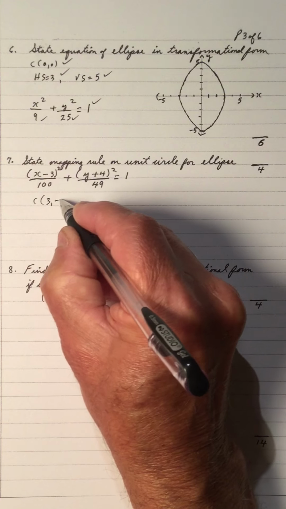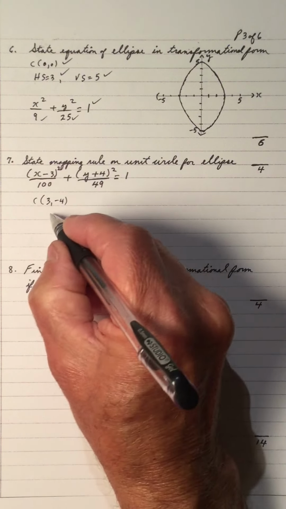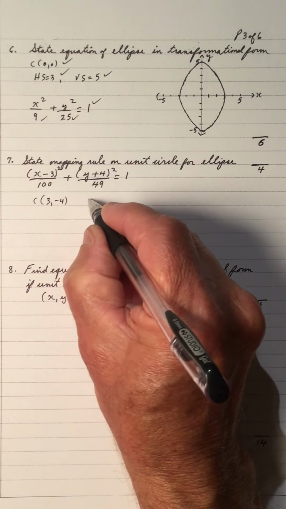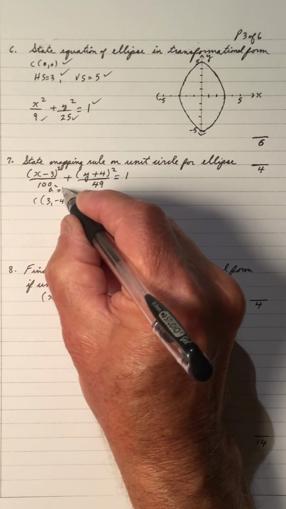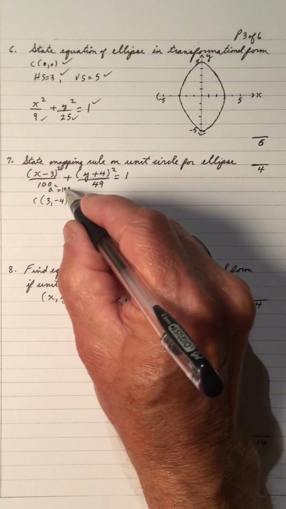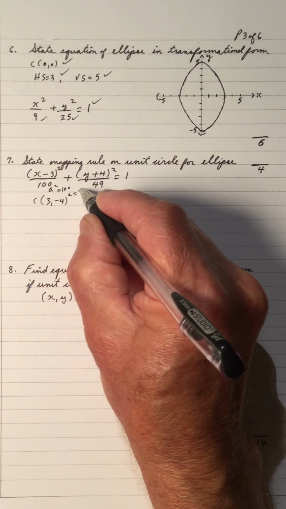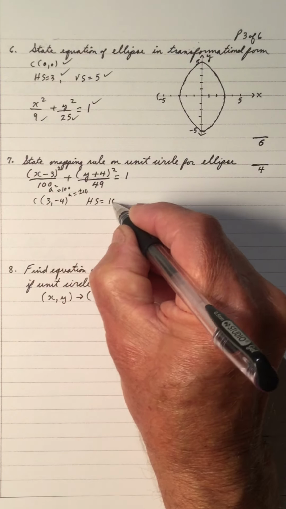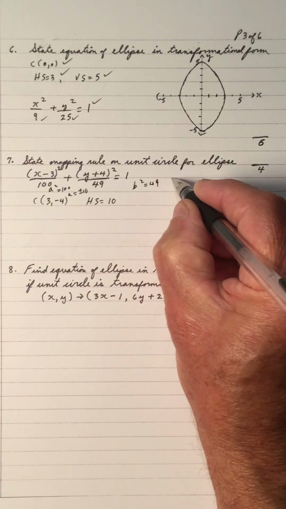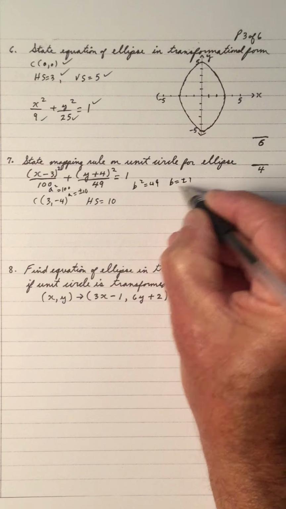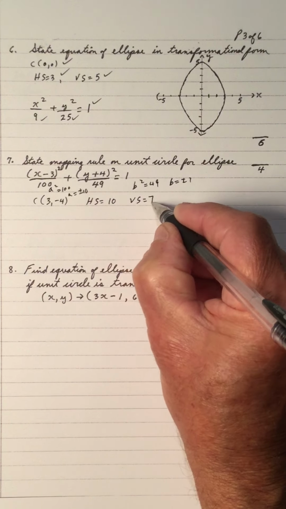The opposite of plus 4 is minus 4. The horizontal stretch: a squared is 100, so a is plus or minus 10, so the horizontal stretch is 10. B squared is 49, so b is plus or minus 7, so the vertical stretch is 7.